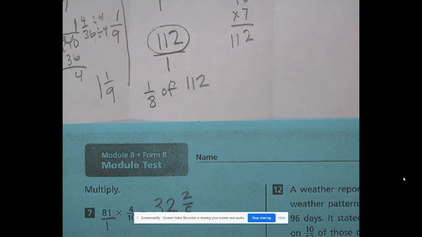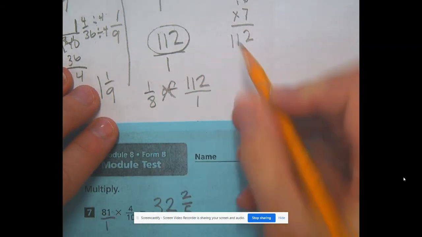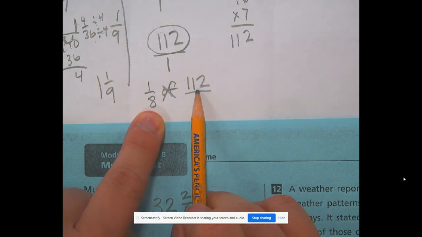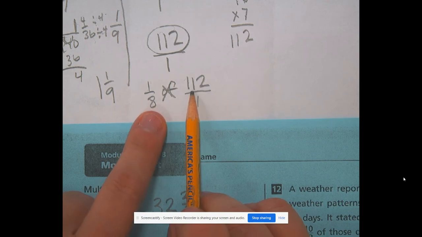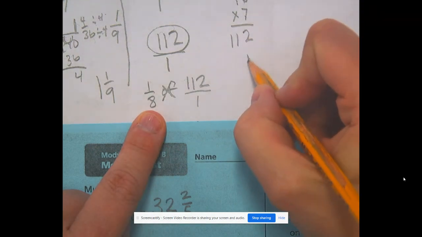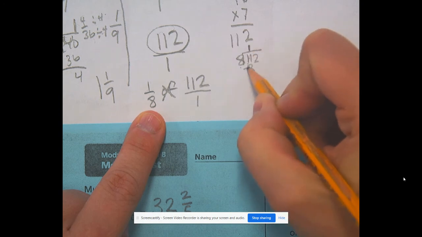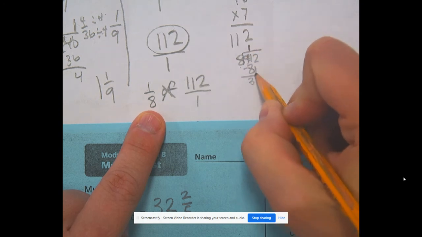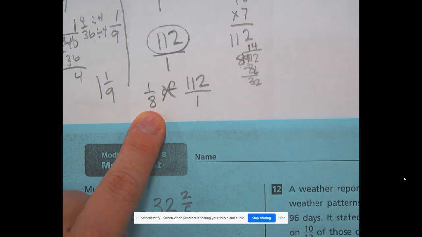Don't go back and use the same numbers again. Think about it. Okay, so we put this over 1. Well, I definitely know they're both what? Even. But I want to see if 112 can be divided by 8. So how can I do that? 112 divided by 8. 11 divided by 8 is 1. Subtract, 32. Yes. What is it? 14. So 112 can be divided by 8.